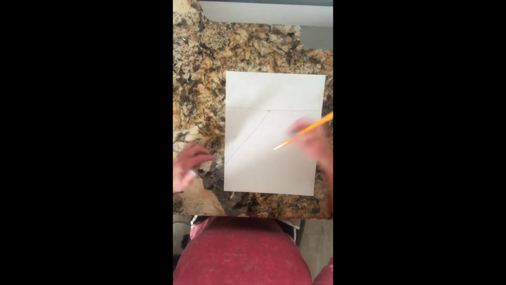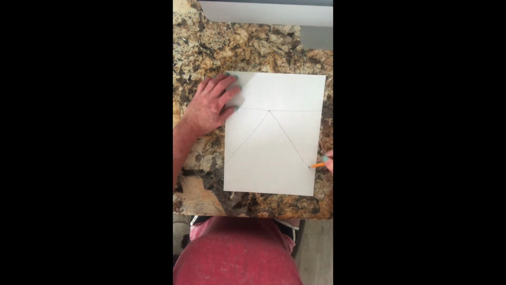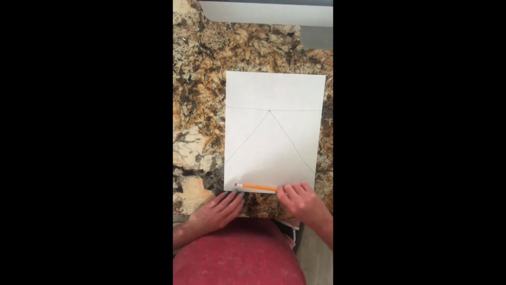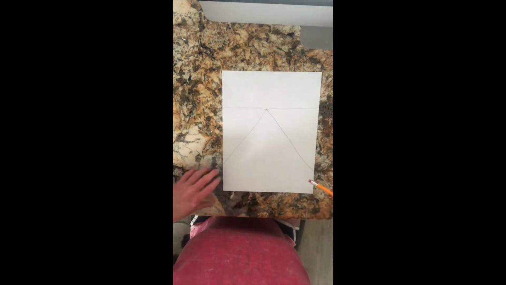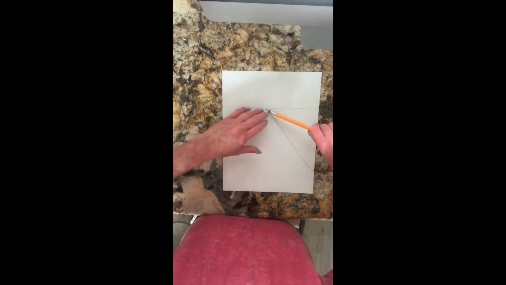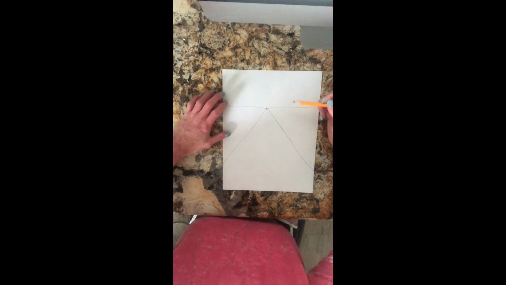Now I'm not using a ruler, so my lines aren't perfectly straight, but that's okay. And then I'm going to go back to that point, and I'm going to come out and do another line going out on the side of my page. See, everything down here is going to be bigger, and then they get more small. It gets smaller as it goes to the vanishing point.